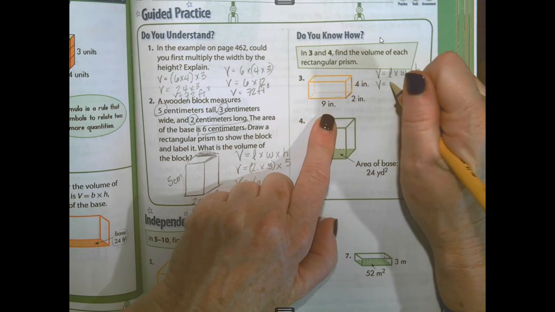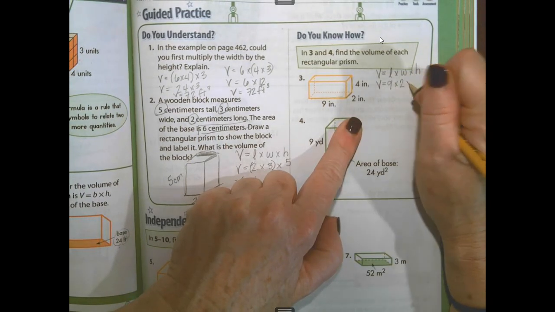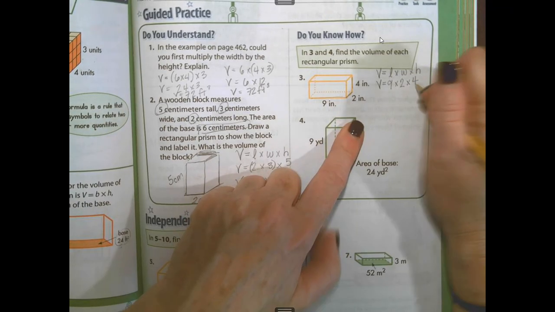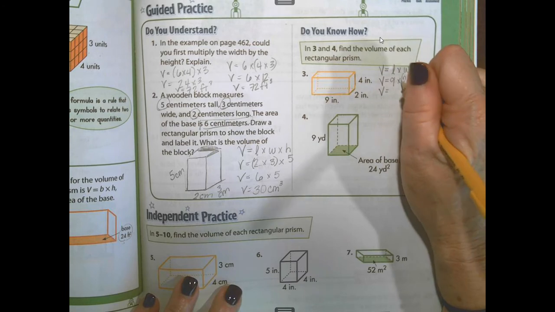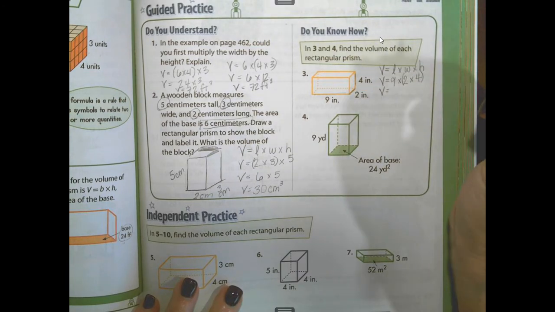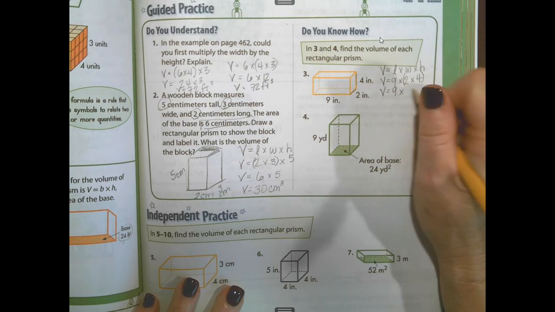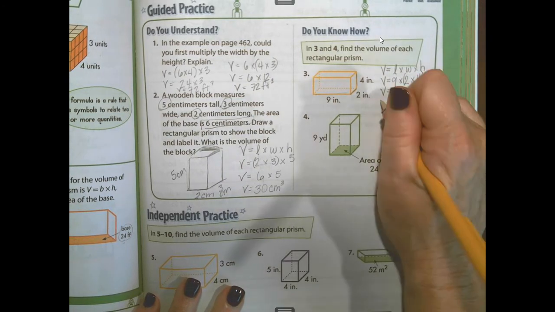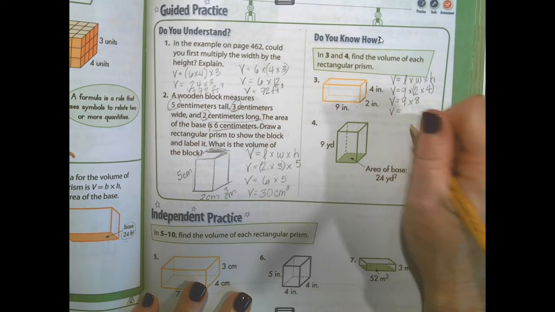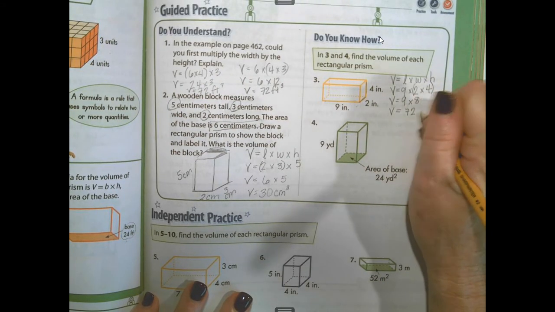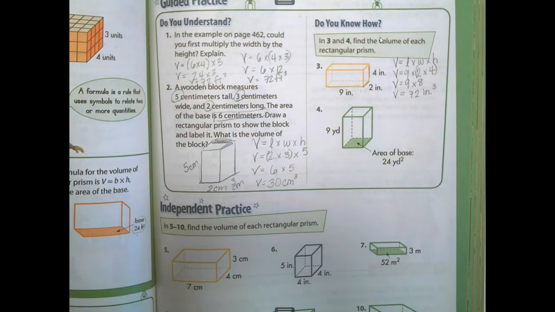The length is 9. The width is 2. We're at inches now. And the height is 4. Okay. I'm going to pick 2 that are easy to multiply right here. I'll bring down the 9 and the times. 2 times 4 is 8. So I'm ready to solve. The volume of this rectangular prism in yellow is 72 cubic inches, or 72 inches cubed.